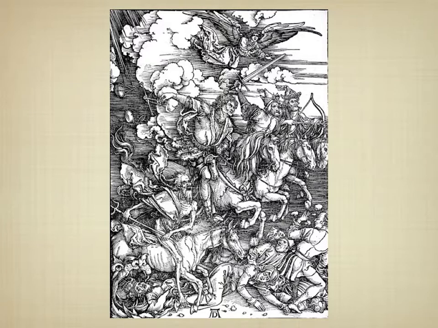Okay? And we know these works are Albrecht Dürer's. If you look in the bottom, in the center, you see the AD. That was his signature. You'll find that in all of his engravings and his woodcuts.